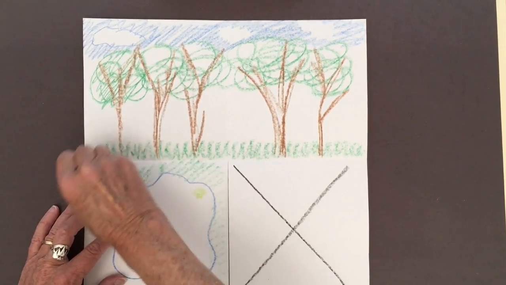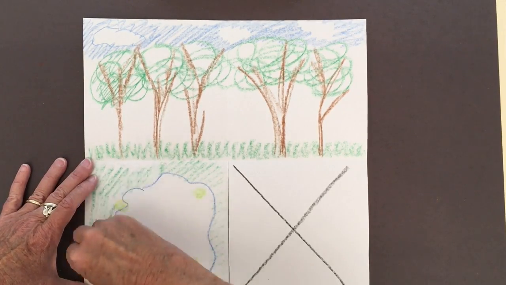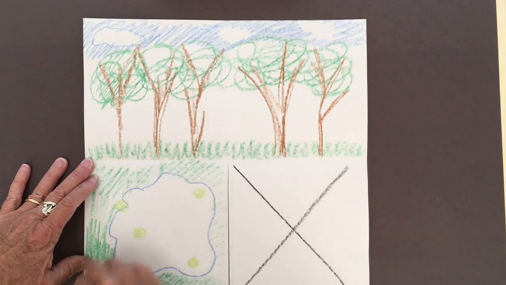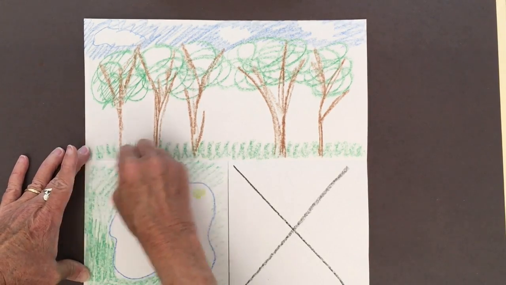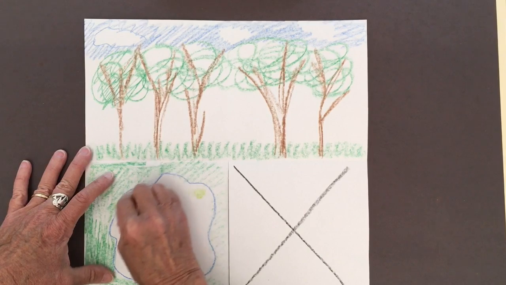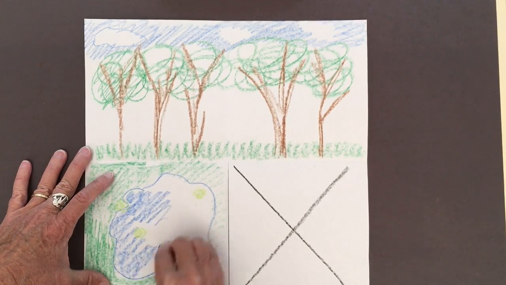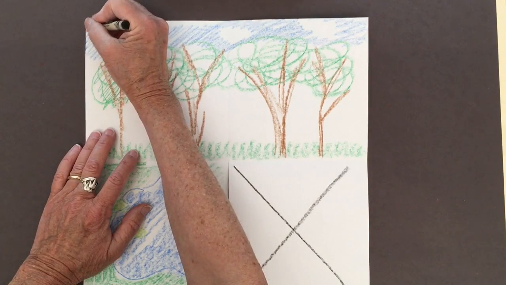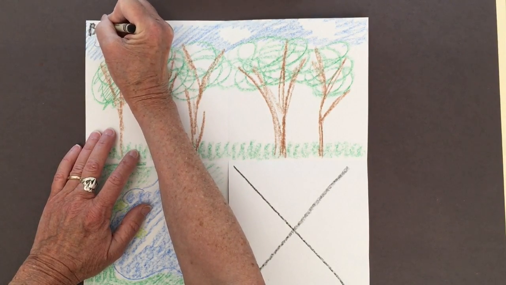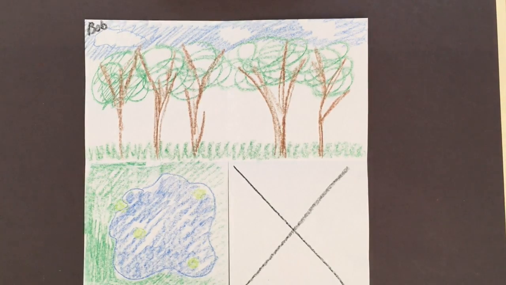My pond is going to be in a nice grassy area, so I will grab that green crayon again and I'll put in some dark and wonderful grass. I will color my lake blue for my pond. Definitely want to write my name where everyone can see it.